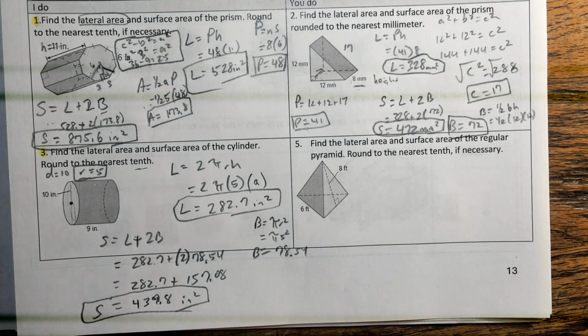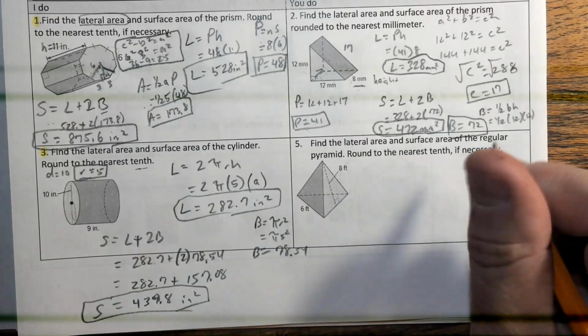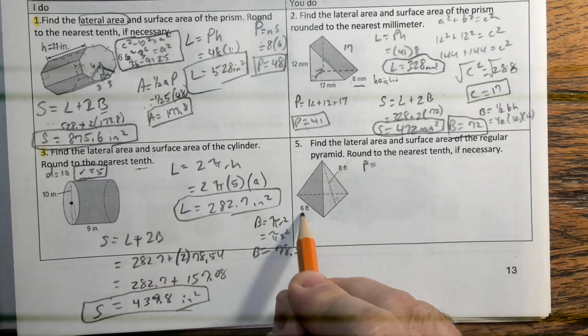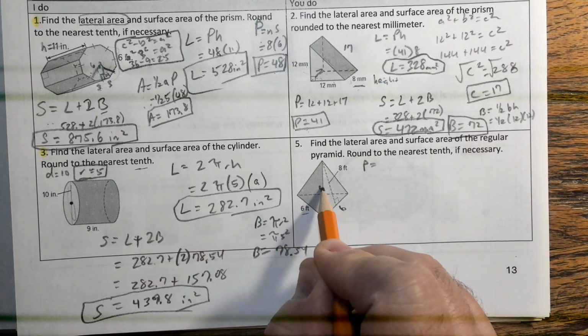Okay, number 5. Moving right along. Find the lateral area and the surface area of the regular pyramid. Round to the nearest tenth. And so for this one, I'm going to leave you the formula and let you guys work it the rest of the way. So for this guy, first we need a perimeter. So if this is 6, this is 6, and then the back side is 6.